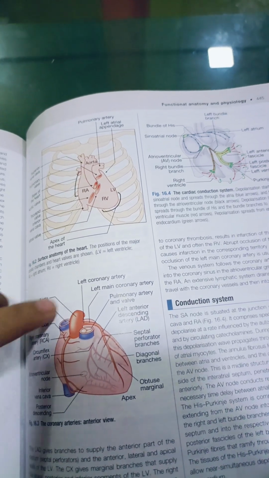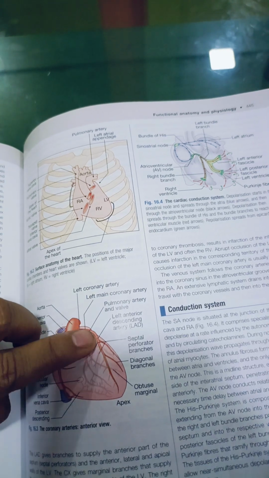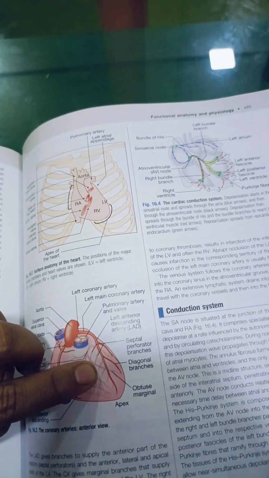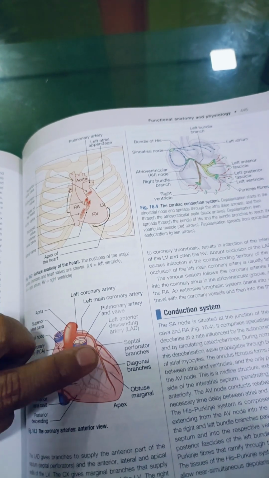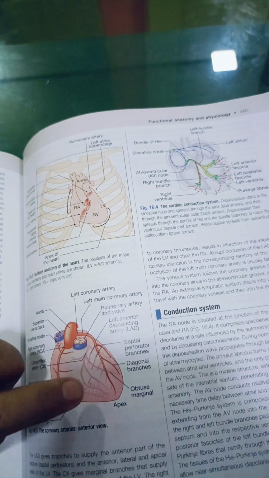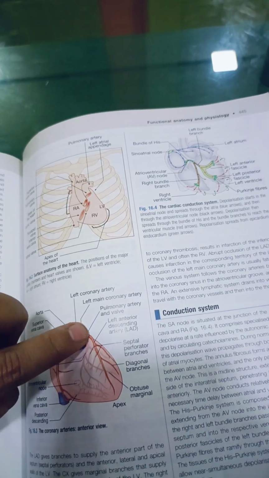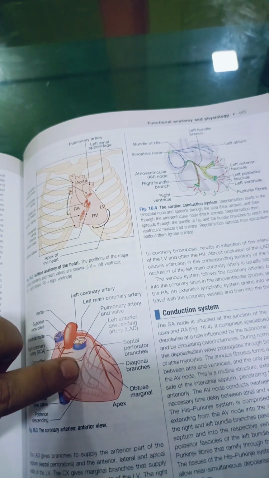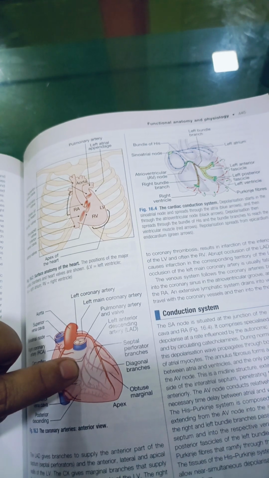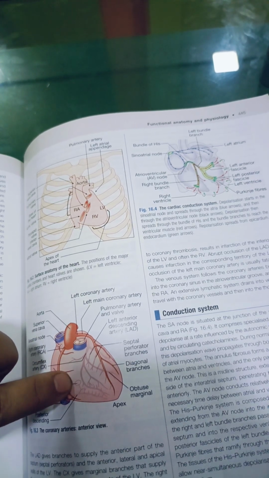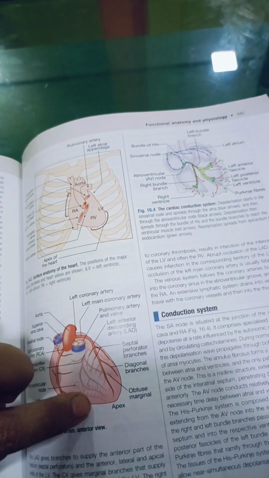The LAD gives branches to supply the anterior part of the heart, and the lateral and apical walls of the left ventricle. The CX, shown in faint line, gives marginal branches that supply the lateral, posterior and inferior segments of the left ventricle.